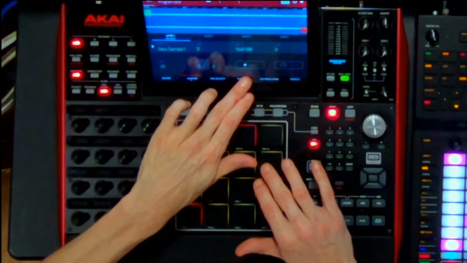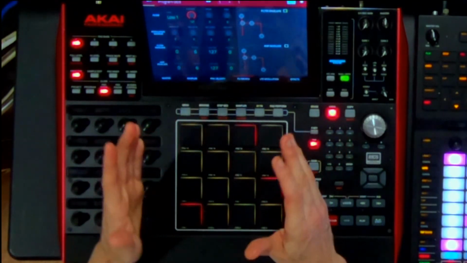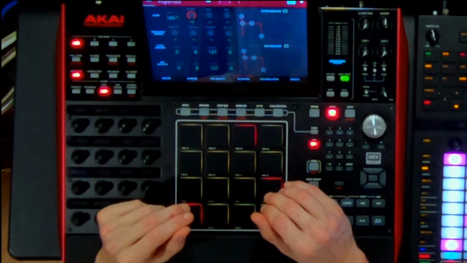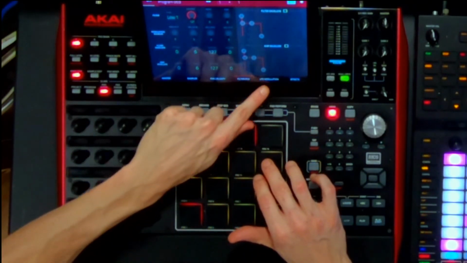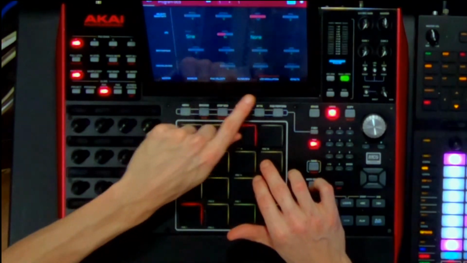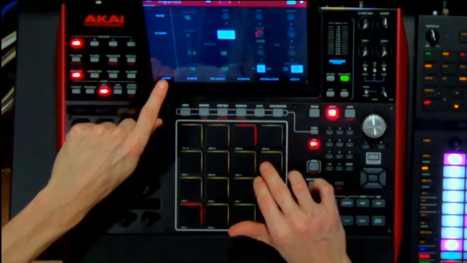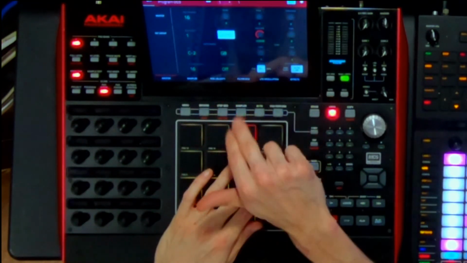Okay, so what I'm going to do is do some filtering. So now is where we turn this thing into more of a 404 type sound. So the first thing I'm going to do is go over to, is it the master? Yes, in the key group it's in the master area.